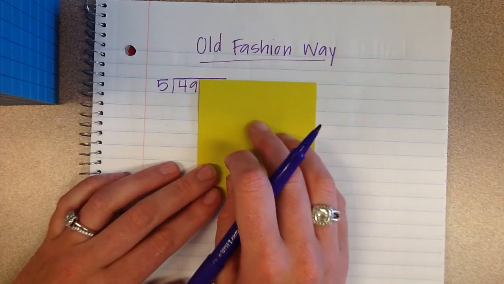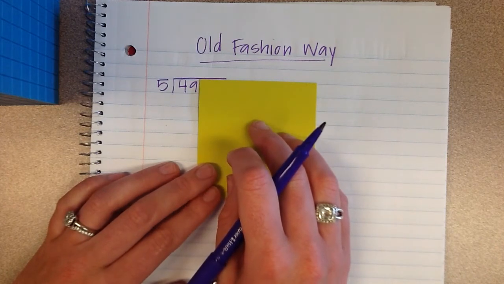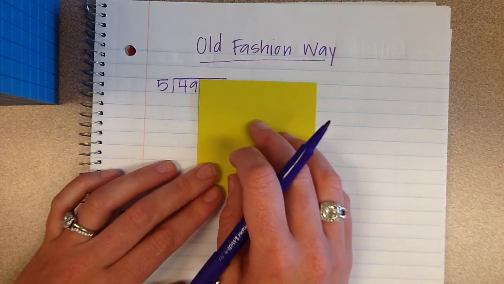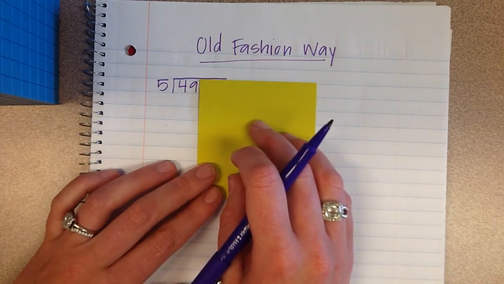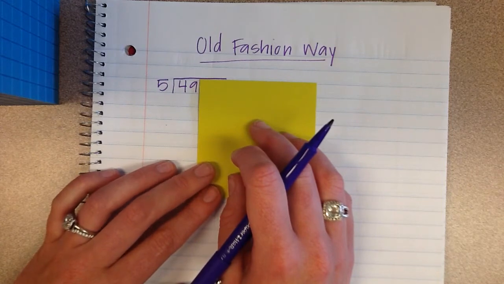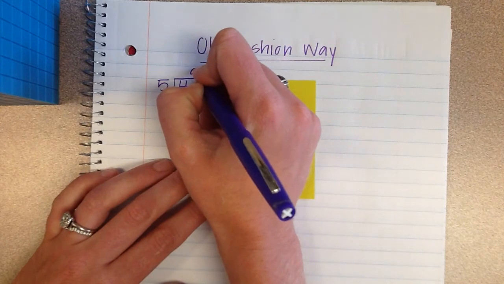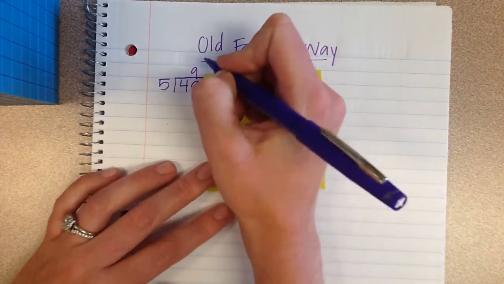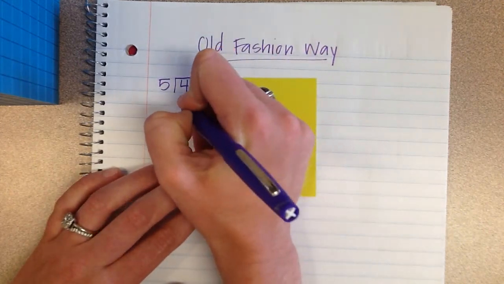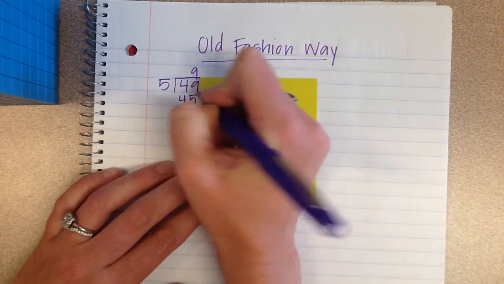Does 5 go into 49? Yes, it does. I know that 5 times 9 equals 45. So I'm going to put a 9 up here, and then I'm going to put my 45 there.